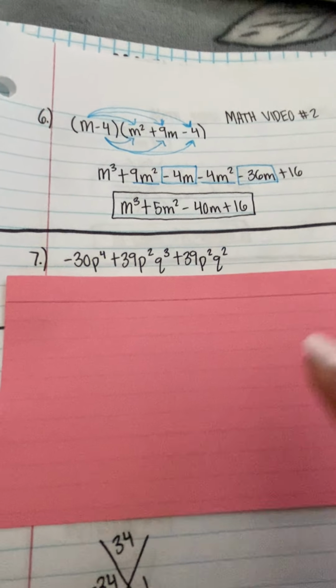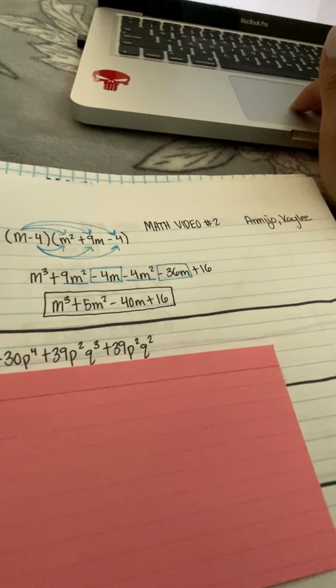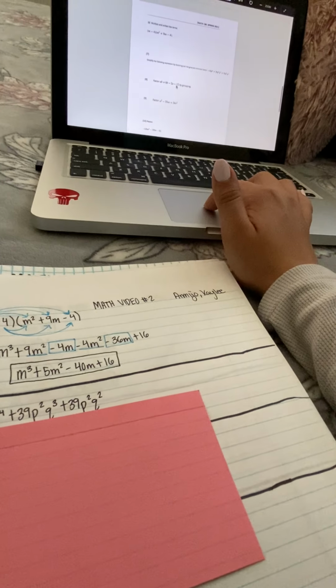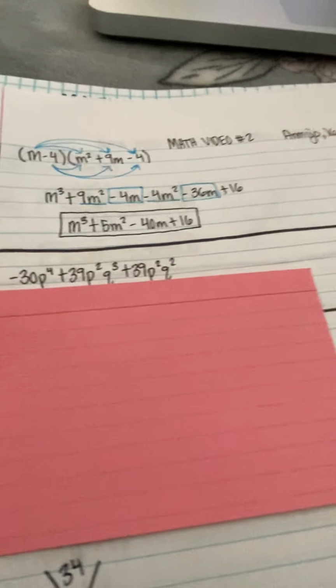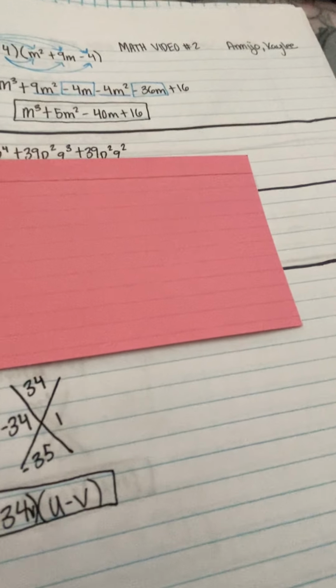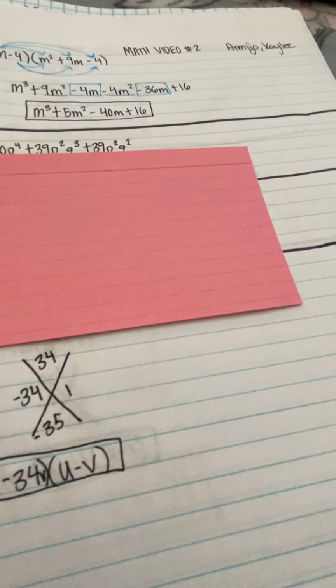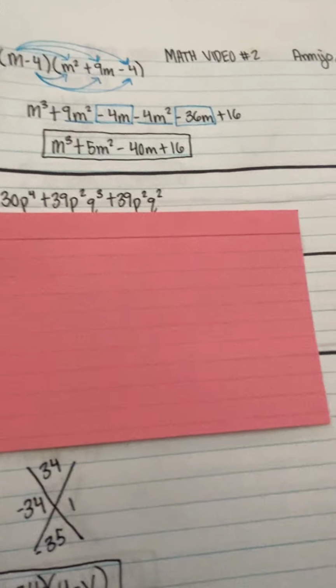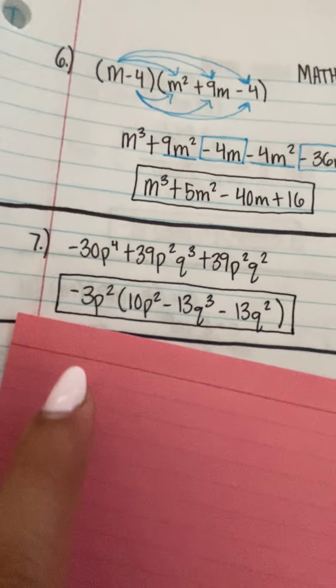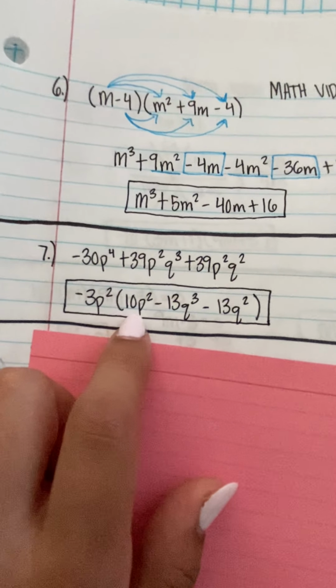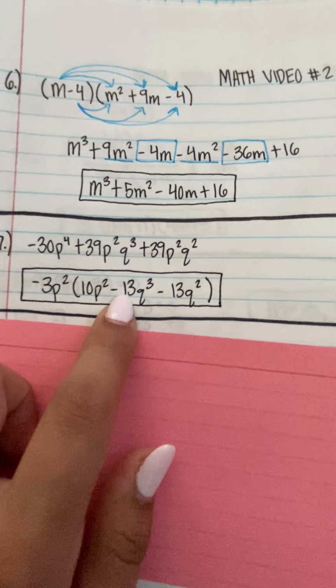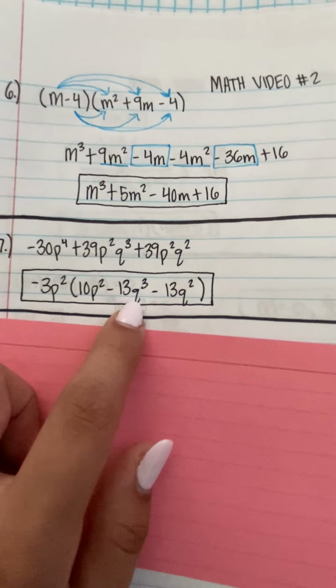For number 7, it says simplify the following expression by factoring out the greatest common factor. So for the greatest common factor, I went ahead and factored out the negative 3p^2 from the expression. So then it left me with the 10p^2, negative 13q^3, negative 13q^2. Again, I factored out the negative 3p^2.